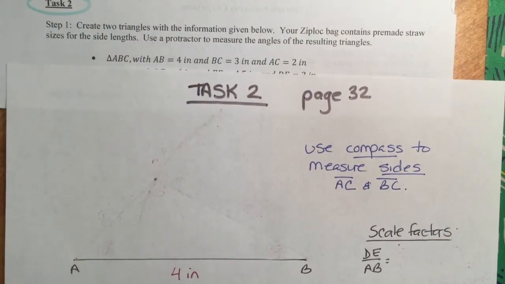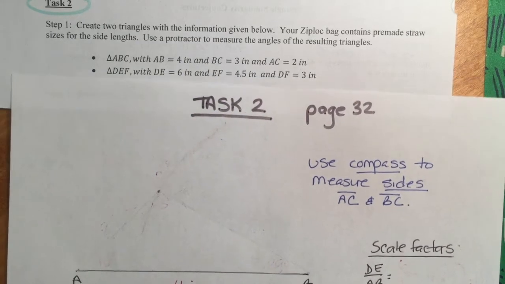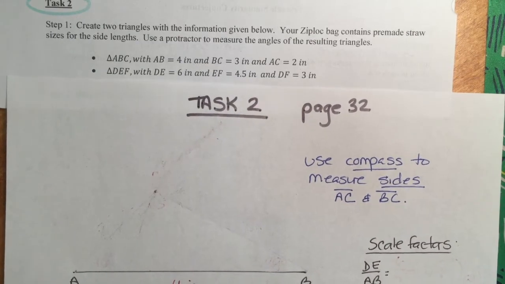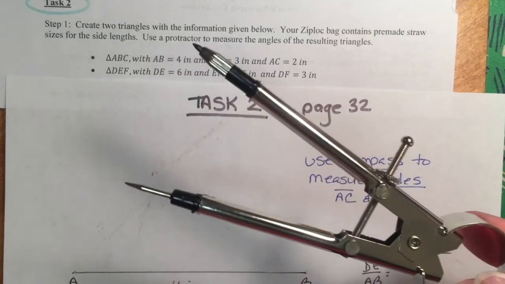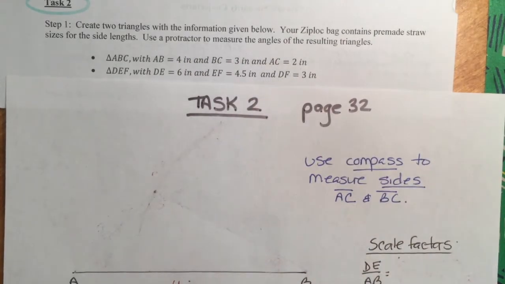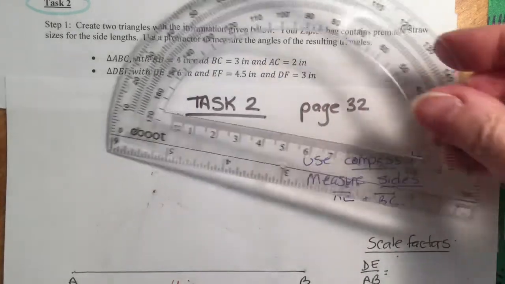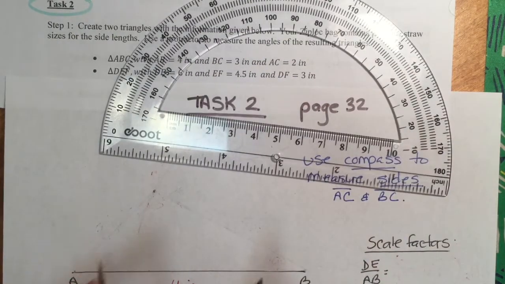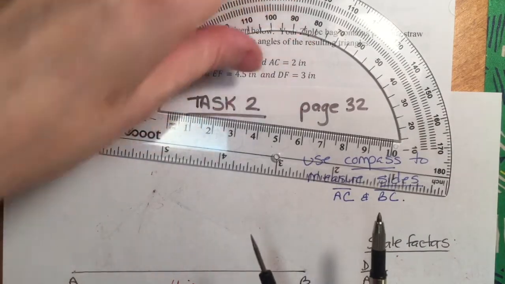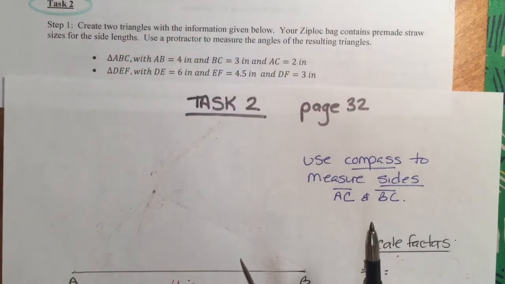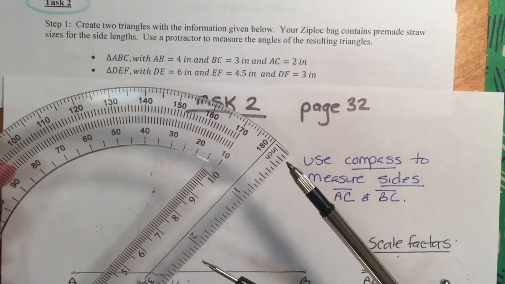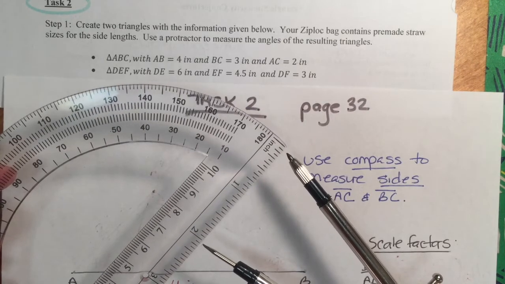Here's AB with a 4-inch side, right? Now we need side AC that's only 2 inches. This is called a compass. And what I've done is I've set the point and the pencil on the compass to be exactly 2 inches apart. You can see that that measures exactly 2 inches.